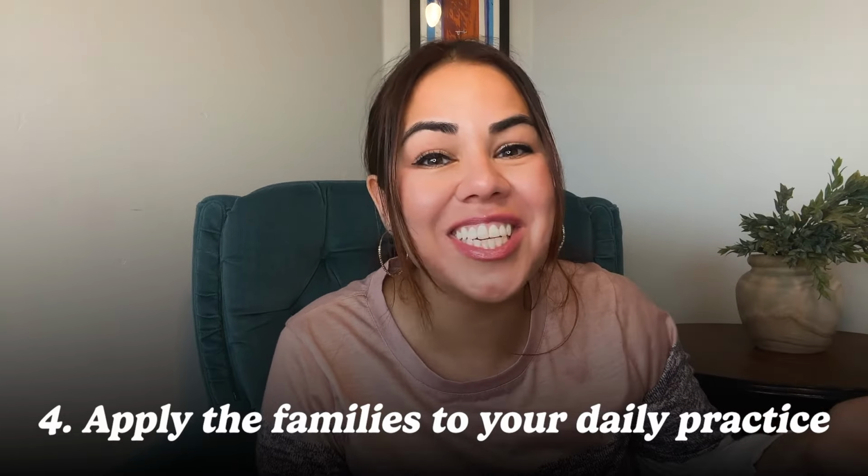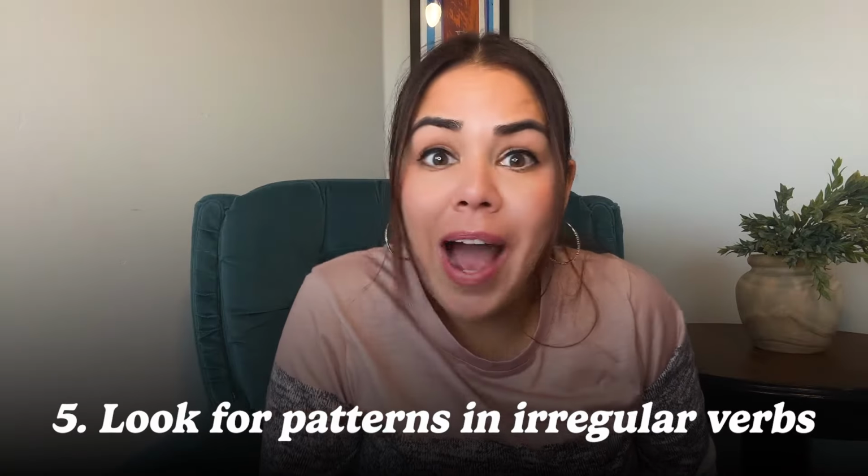Apply the families to your daily practice. When you learn a new verb, immediately practice it in all tenses of a family. Look for patterns in irregular verbs. Even irregular verbs often follow patterns within their families.